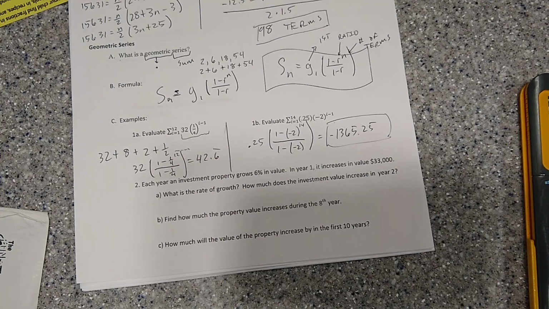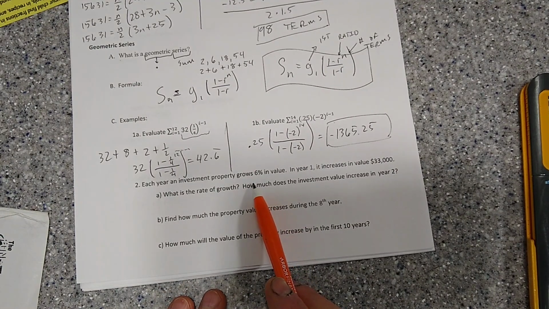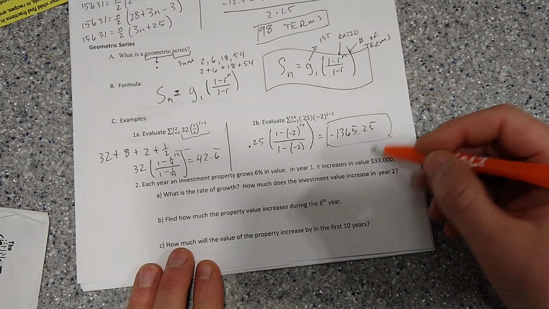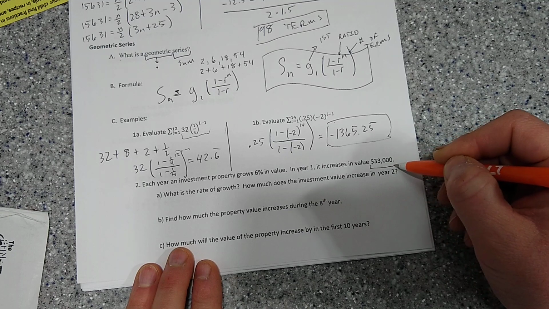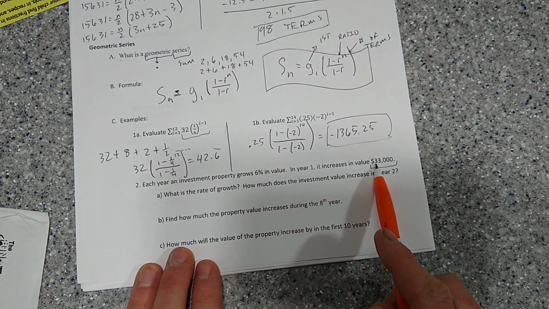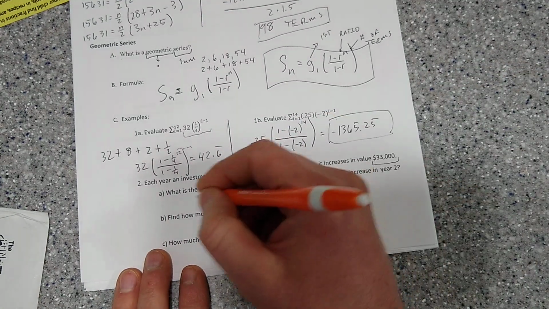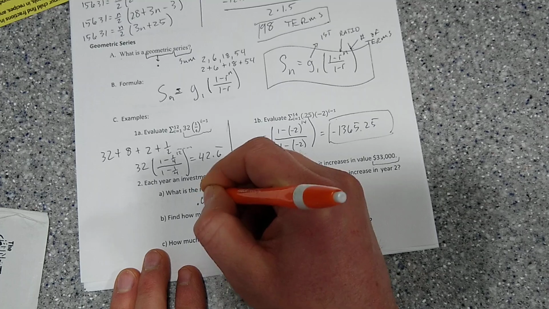All right, each year an investment property grows by 6% in value. So I should note that it's the value that's increasing right here. So in year one, it increases $33,000. So what's your rate of growth? Well, it's obviously 6%. So 0.06.